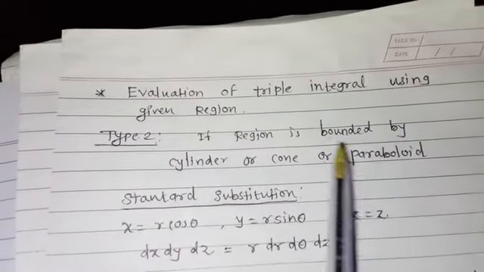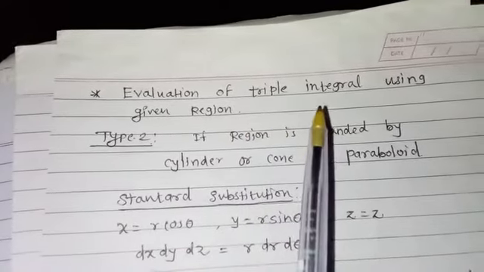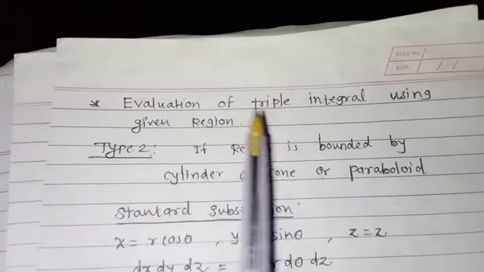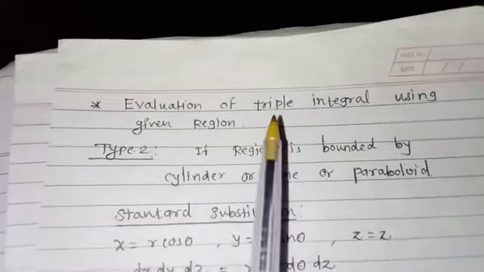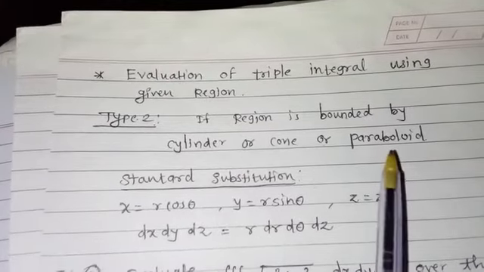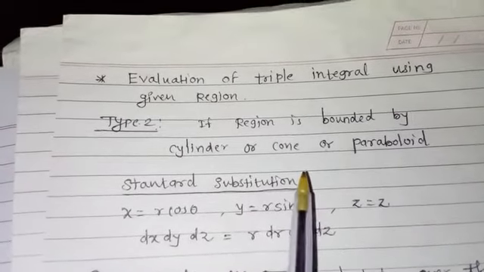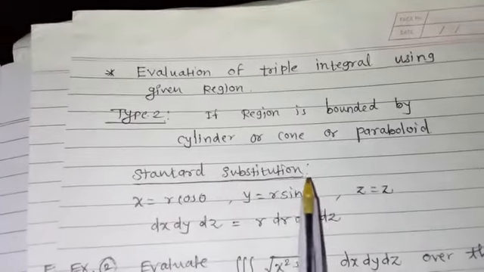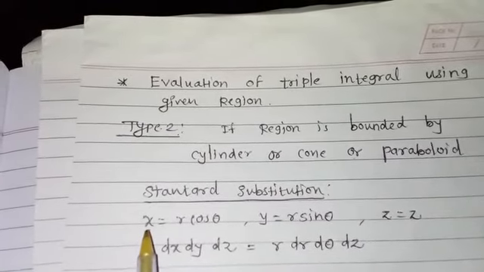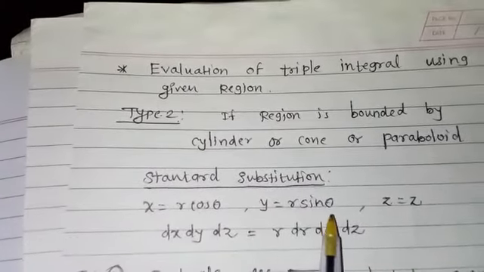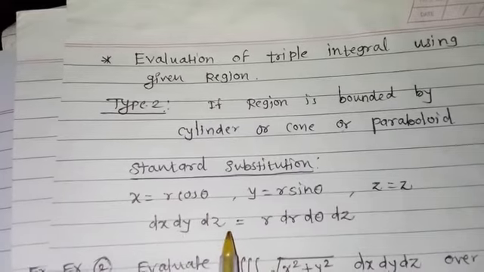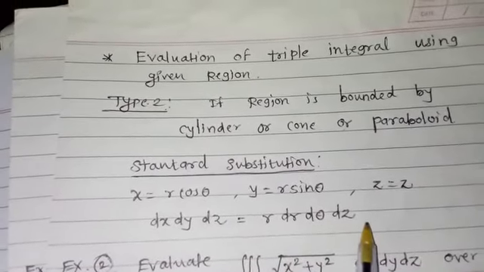And we know that sometimes it is not easy to find the value of a triple integral using Cartesian coordinates only. So at that time we generally convert the Cartesian coordinate system into the polar coordinate system, and after that we evaluate the triple integral. So here also, if the region is bounded by a cylinder or cone or paraboloid, then we use the polar coordinate system, and for this we take the standard substitution: we replace x by r cos theta, y by r sin theta, and z by itself, that is z, and dx dy dz by r dr d theta dz.